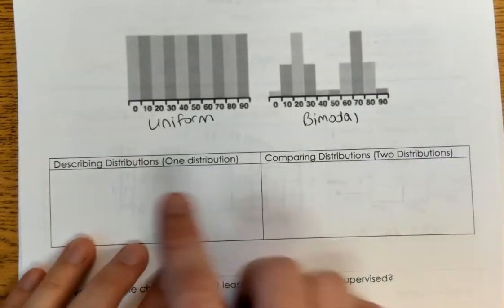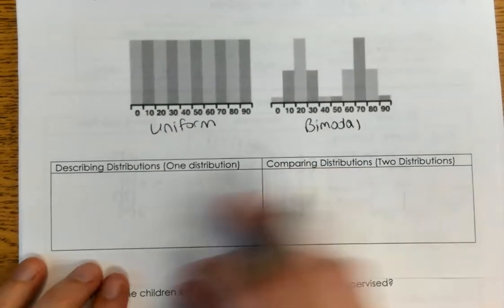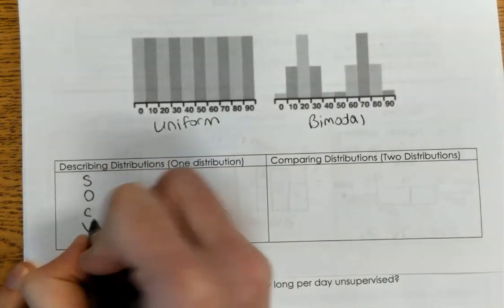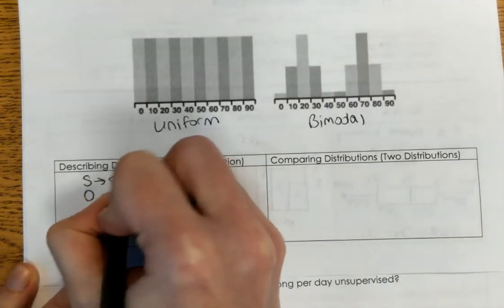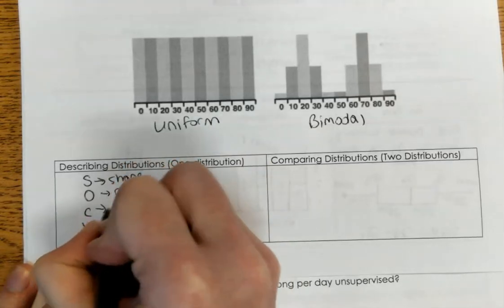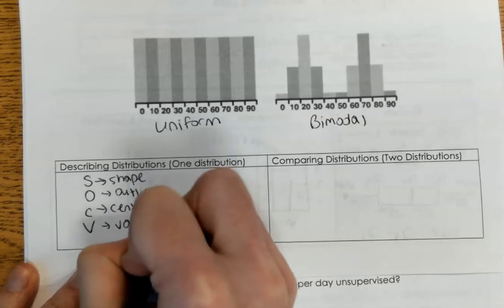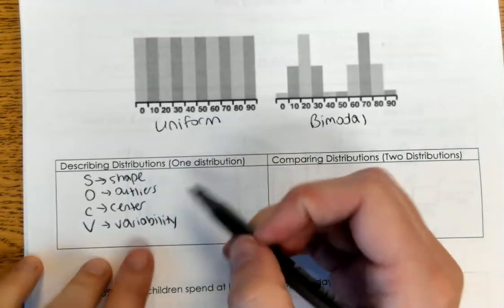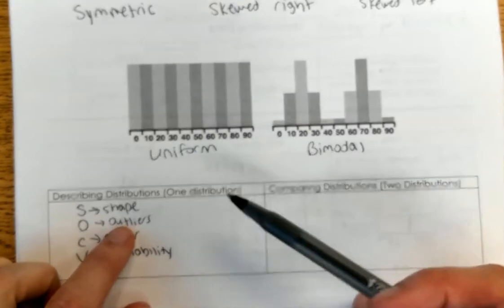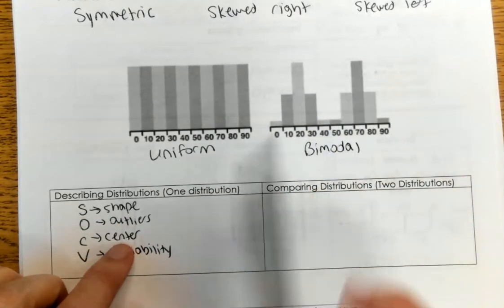All right, we've also talked about describing distributions and comparing distributions. So describing distributions, there's only one distribution involved, and we describe them using these 4 letters. Remember, S stands for shape, O stands for outliers, C stands for center, and V stands for variability. So you're just going to have 4 sentences. One describes the shape. One tells you if there's any outliers. You perform your hot and your lot, and you say if the distribution has any outliers.